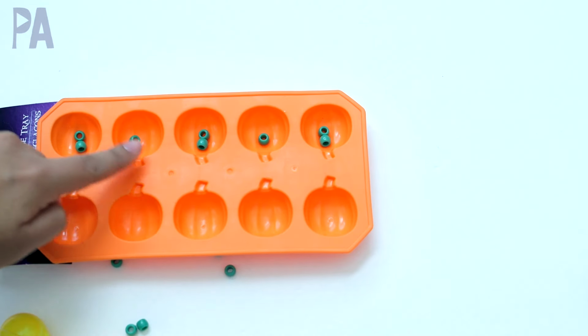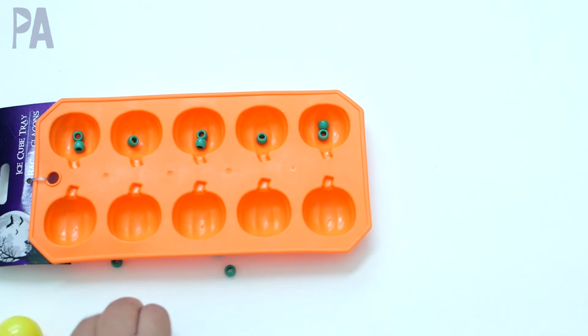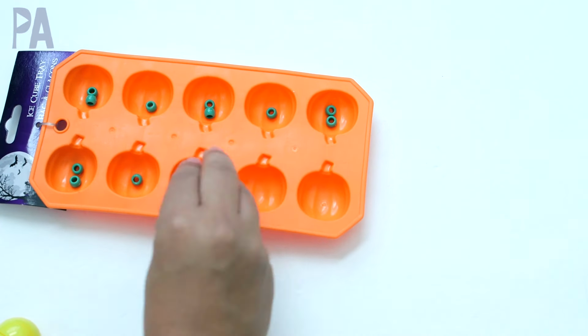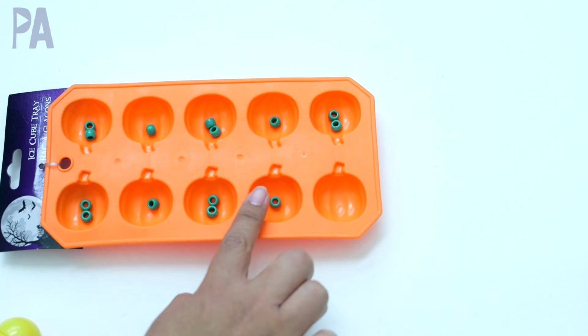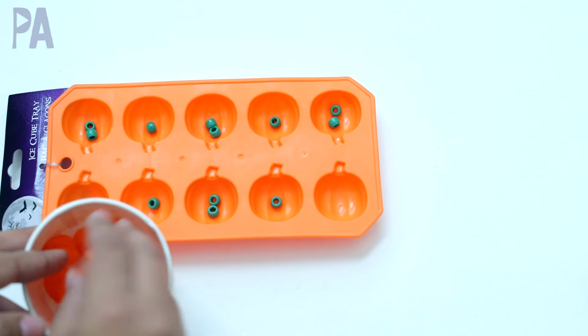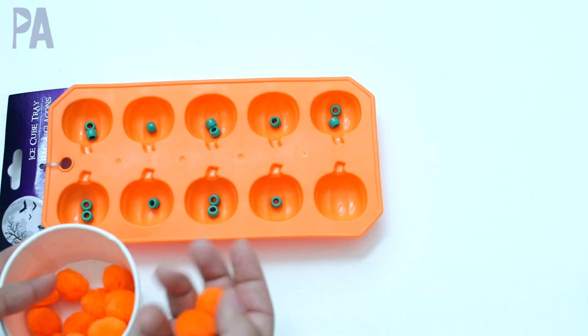So for here I have 2, 1, 2, 1, 2, and so they'd copy 2, 1, 2, 1, and then so on. Or you could even do it by color if you wanted to do it by color. Use the pom-poms too for a different variation. Just use what you have. That's probably the easiest thing.